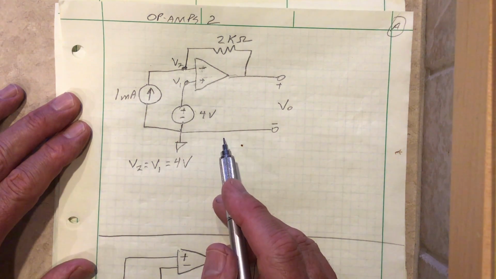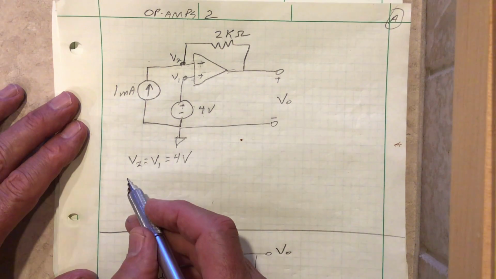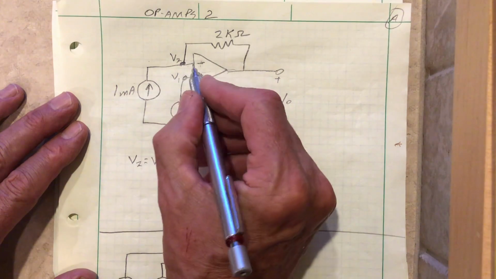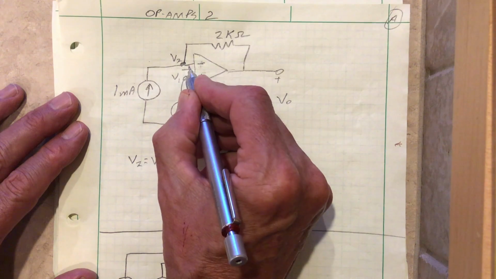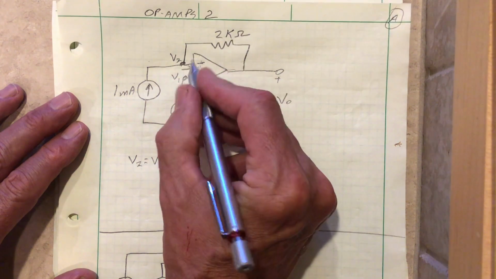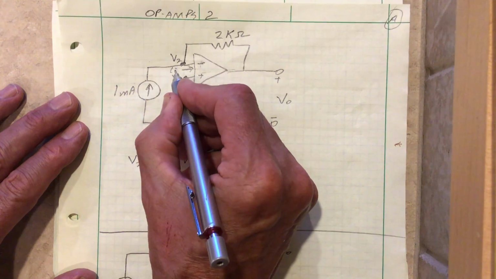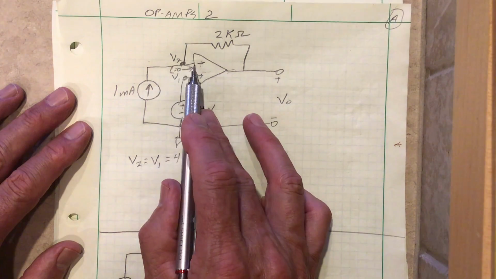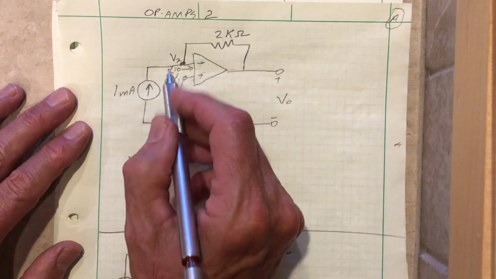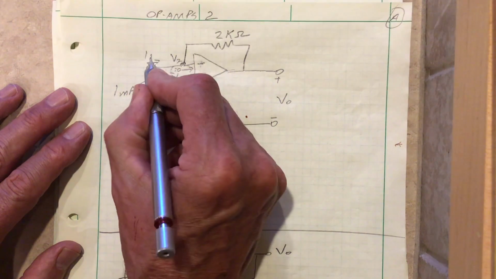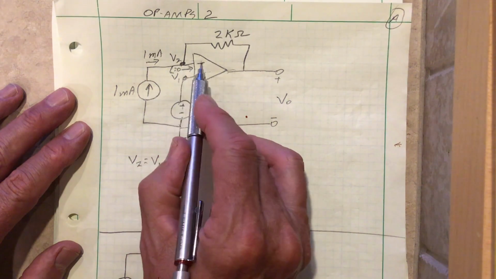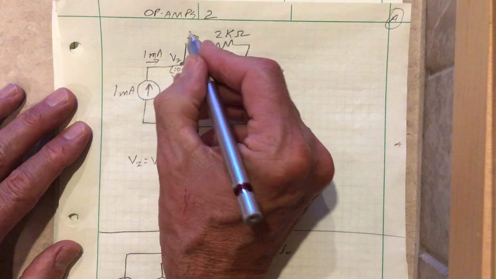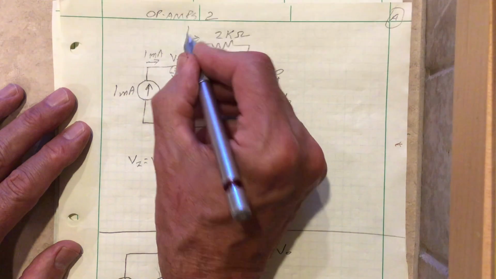Okay, we can't do one of our handy-dandy formulas, but we can do a Kirchhoff's current law at this node right here. The other thing is, how much current is going to go into that lead? That's going to be 0. I is equal to 0. No current going in here. So whatever current we have coming up here, and that's 1 milliamp, we know that that can't go in here, so it must all go up here. Therefore, we have 1 milliamp up here.